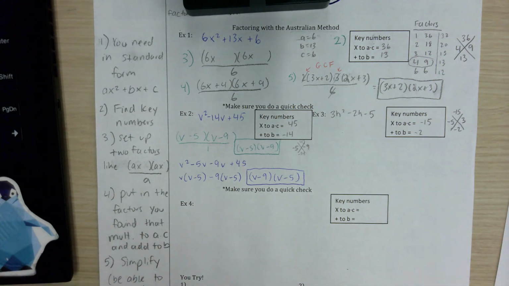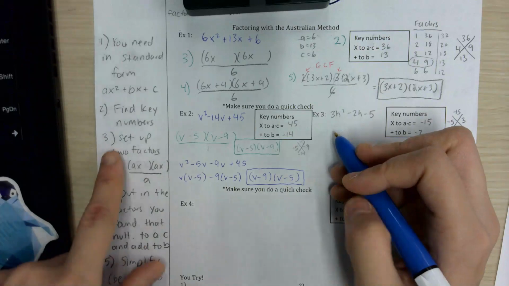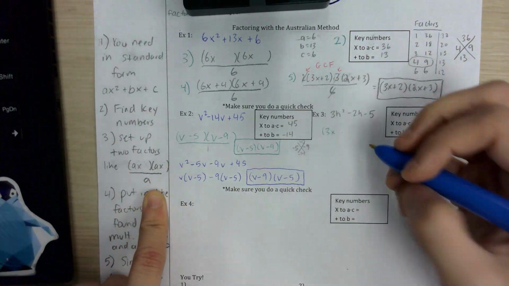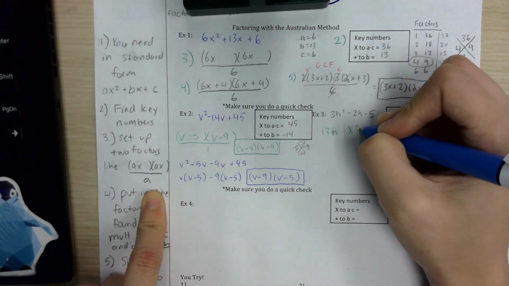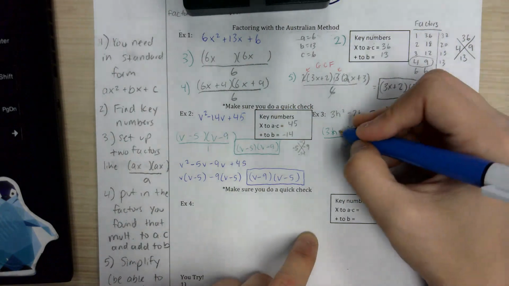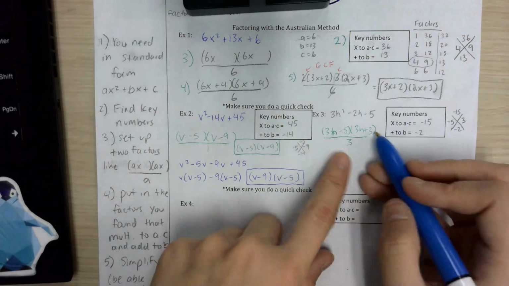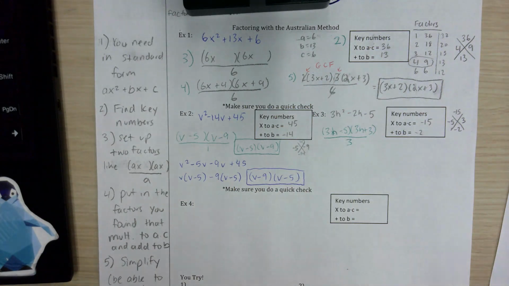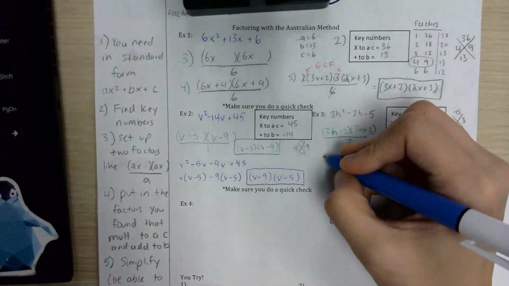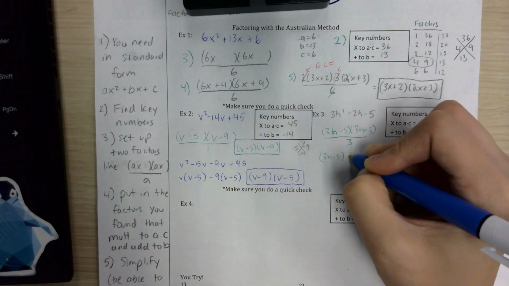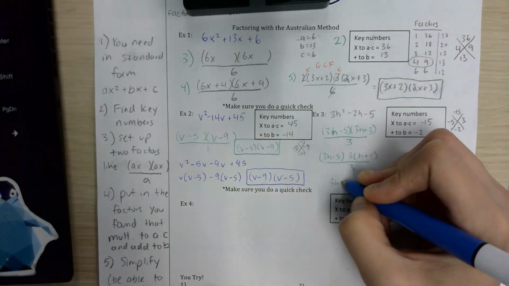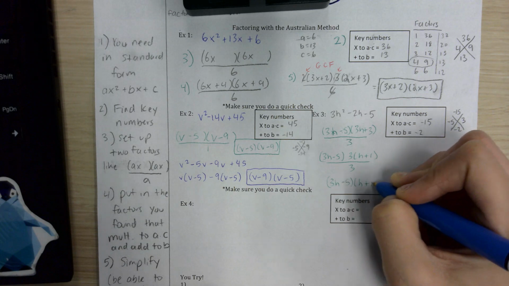So let's do the Australian method. Remember, we have ax, and a. So we have 3x, wait, that's an h. 3h over 3. And then we just have these numbers, so minus 5 and plus 3. And it doesn't matter the order. I could have put the 3 there. Alright, and then I'm going to pull out a greatest common factor. So this is already simplified, but this one I could pull out a greatest common factor. So I have 3h minus 5, 3h plus 1 over 3, and then those 3's cancel, so I'm just left with 3h minus 5, h plus 1.